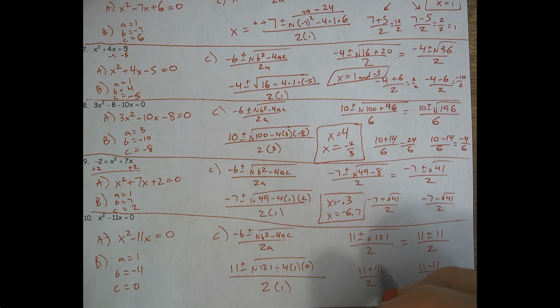So 11 plus 11 is 22 divided by 2. X equals 11. 11 minus 11 is 0 over 2. And 0 divided by 2 is 0. So that is a possible answer. We're not just going to write one answer of 11. X equals 0 is an answer. That's a number. And so my 2 answers here are 11 and 0.